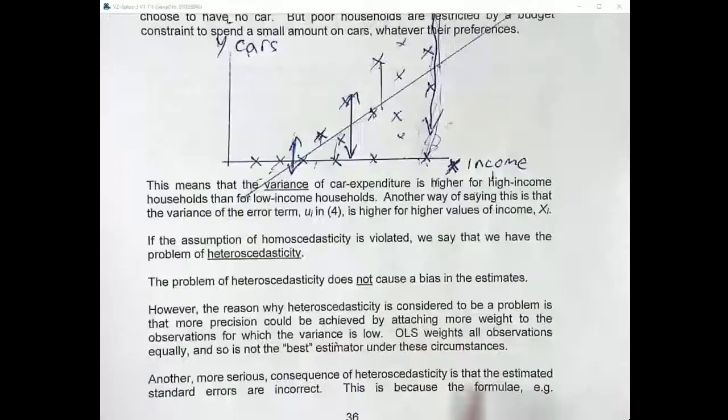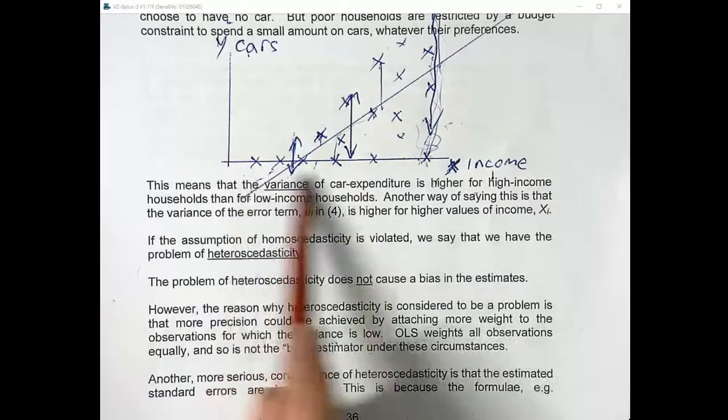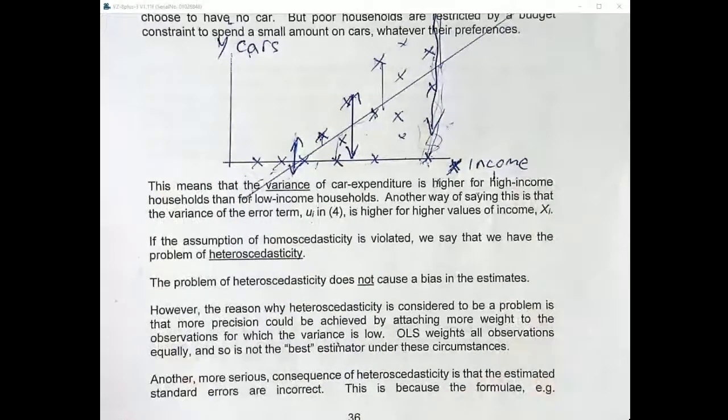Ordinary least squares does not do that. Ordinary least squares weights all of the observations equally, so it's not the best estimator. We could do better by weighting the observations according to where they are in the income distribution.